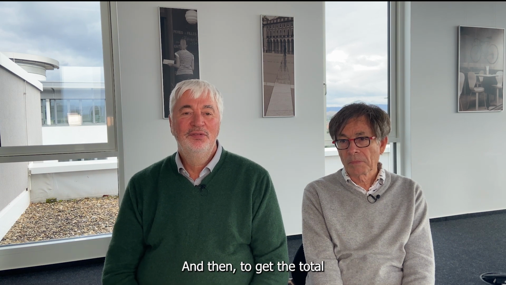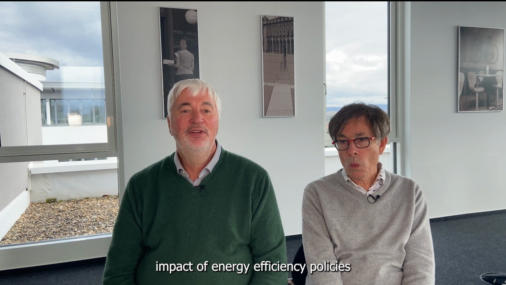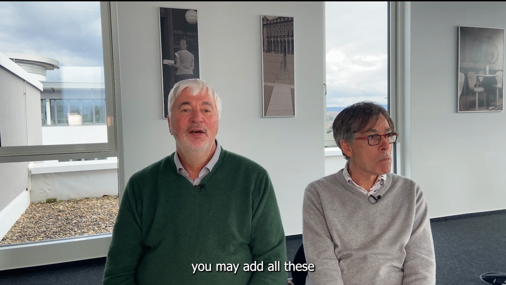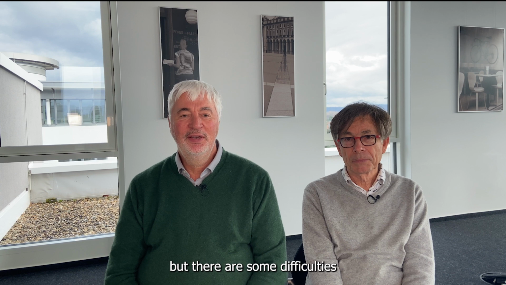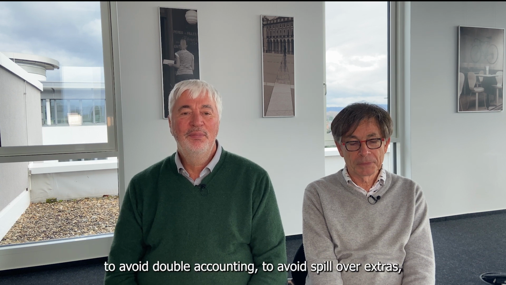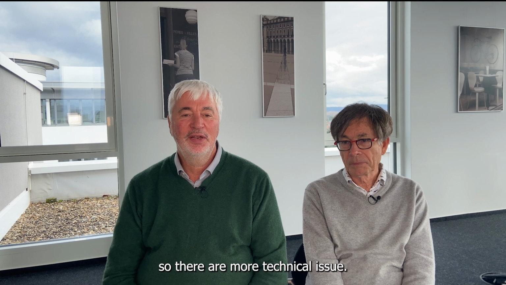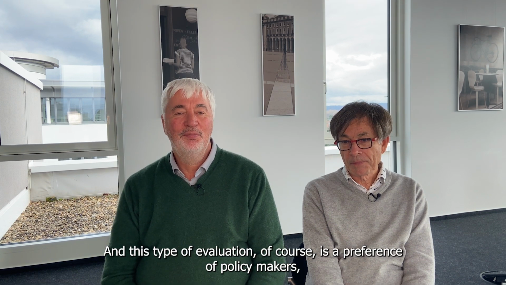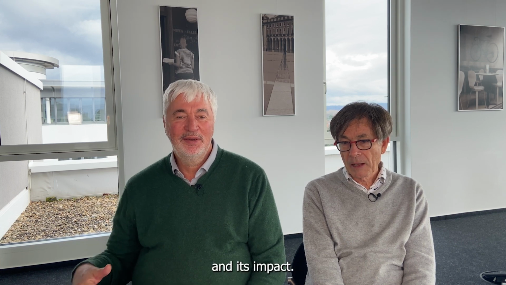And then, to get the total impact of energy efficiency policies, you may add all these savings by policy, but there are some difficulties to avoid double accounting, to avoid spillover, etc., so it's more of a technical issue. And this type of evaluation, of course, is preferred by policymakers because there is a direct link between a policy and its impact.